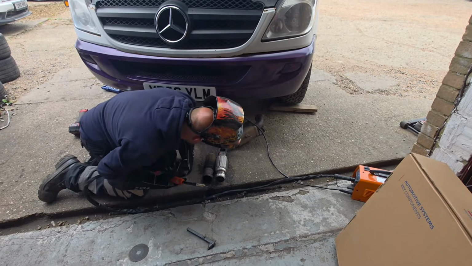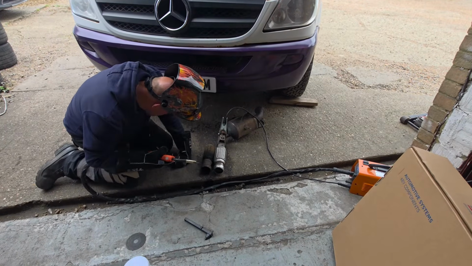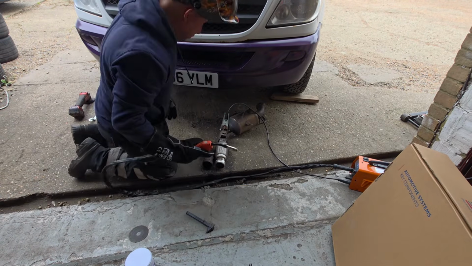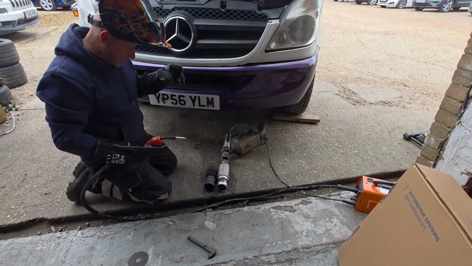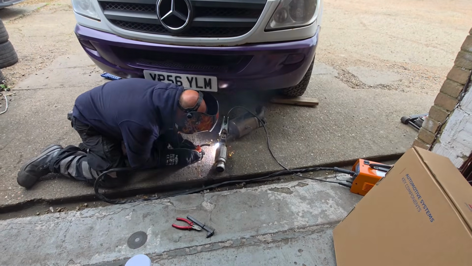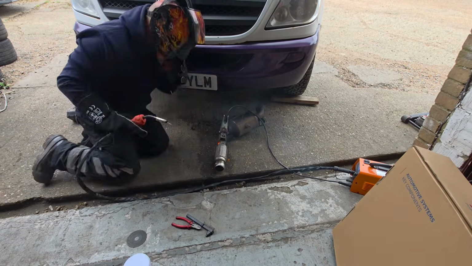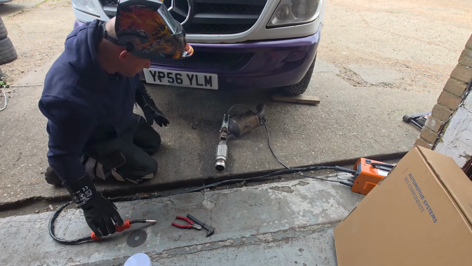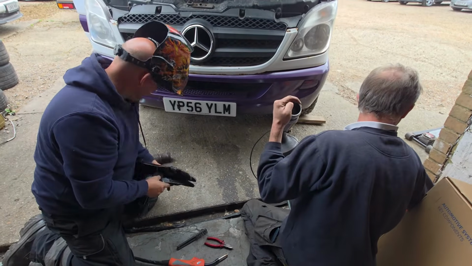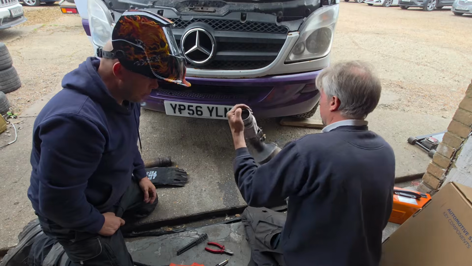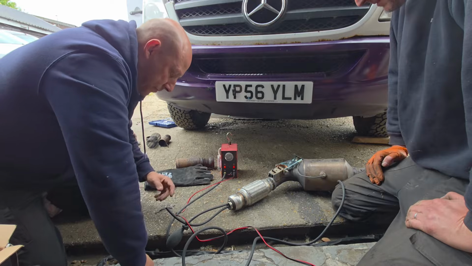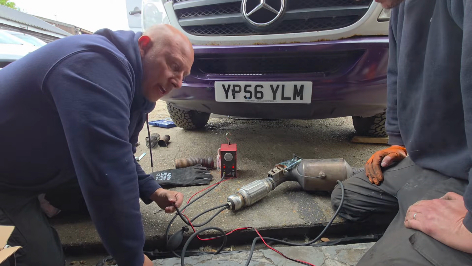Right, so we have tacked that on there just so we can get a tack on, and then we'll move it around just so we can get a decent bead on here. Right, let's turn the hitbox off. What we're going to do, guys, just to make sure that that weld is where it should be, we're going to smoke test it. Well, we'll find out in a minute, because the smoke will be coming out of it. Oh yeah, that'd be better, wouldn't it?